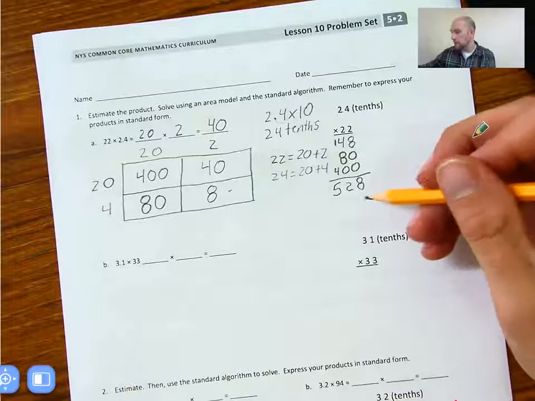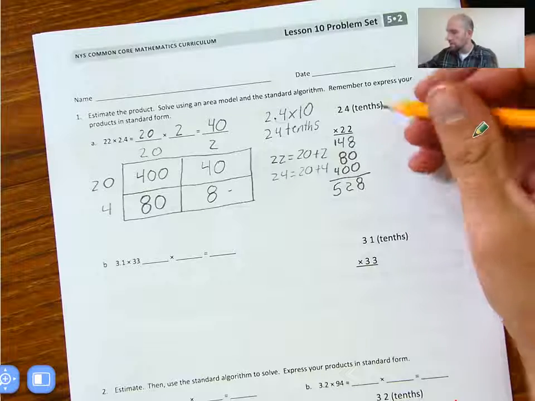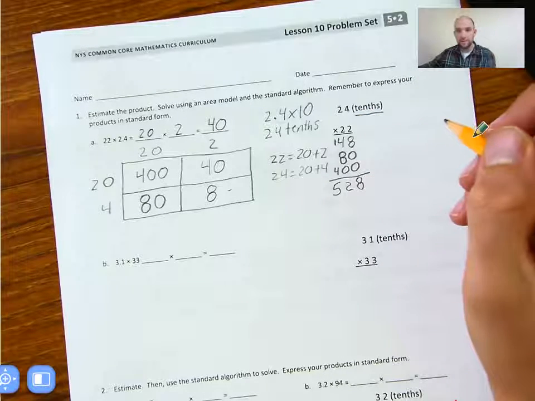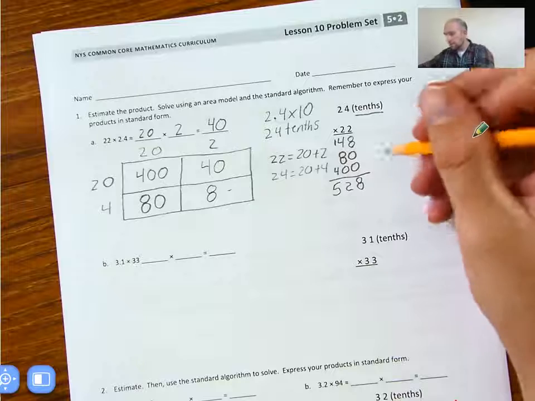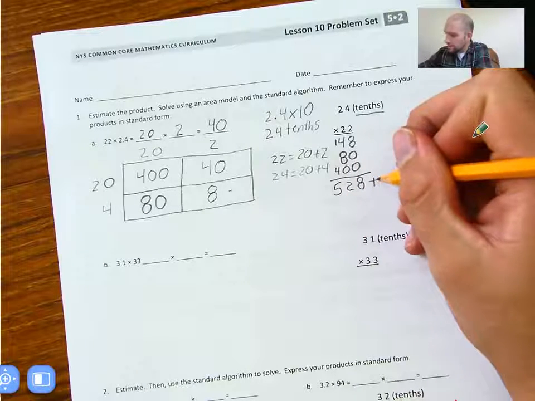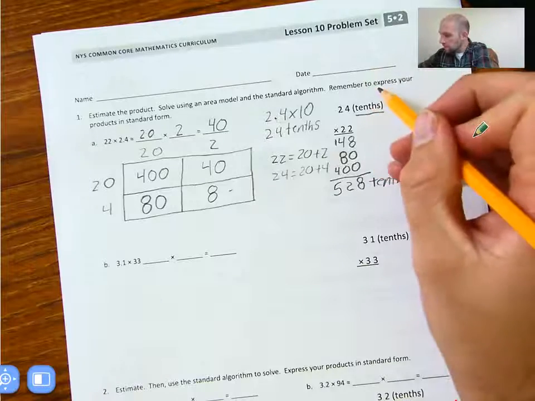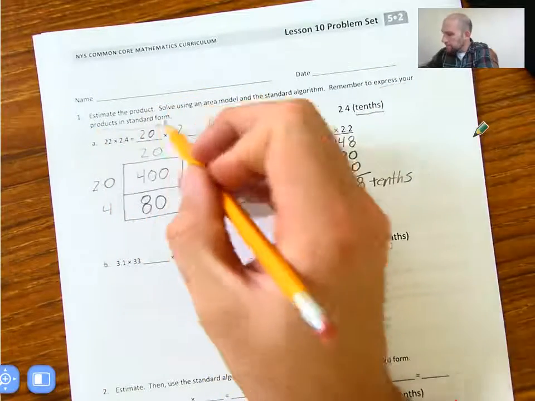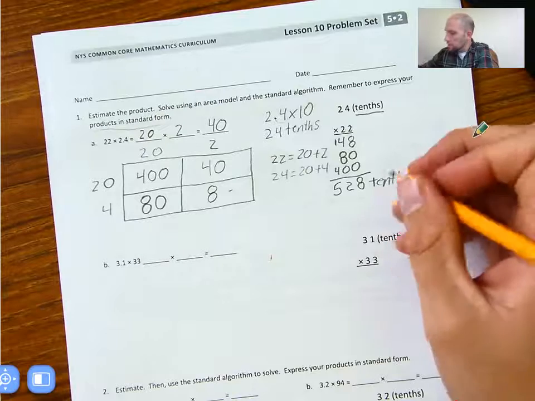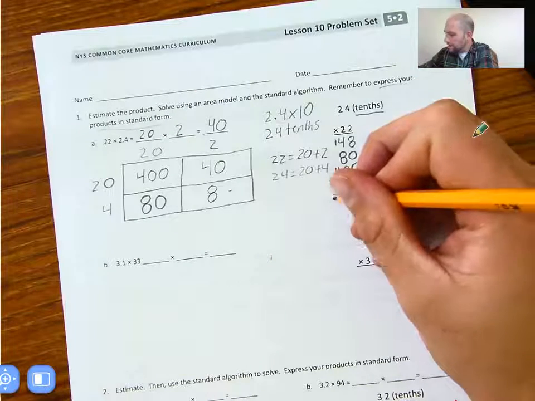Now we're not quite done yet. We have 528, but remember, we started with tenths. So we have 528 tenths, and we need to express our products in standard form. So what we'll do is we will divide by 10.